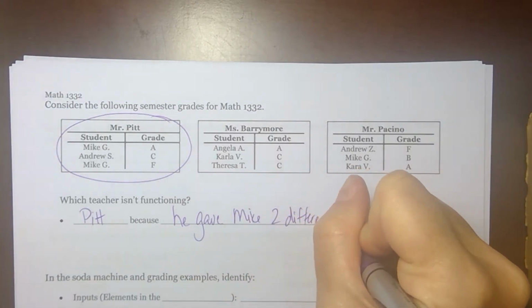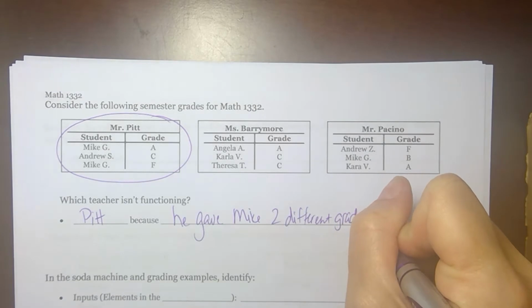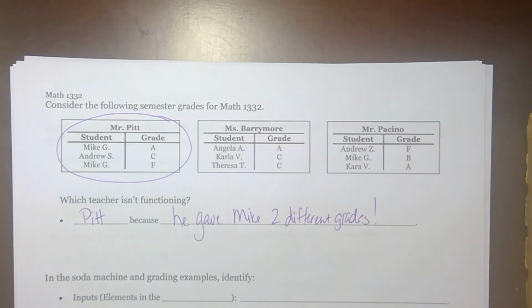That's not okay. If we get to the end of this semester and you ask me how you did in the course, and I said, well, you either made an A or an F, that's not okay. Each student makes 1 grade. So that's not functional, that he gave Mike 2 different grades.